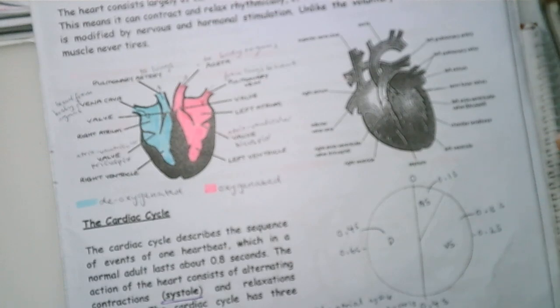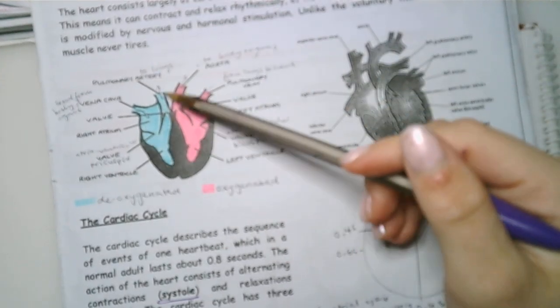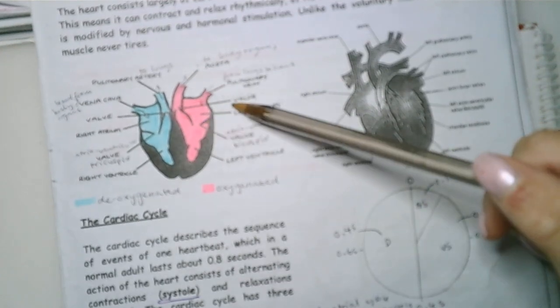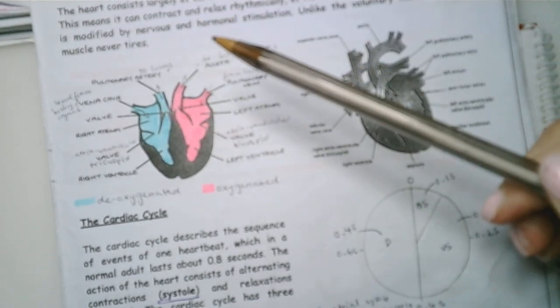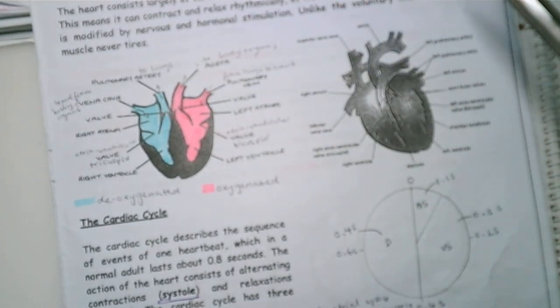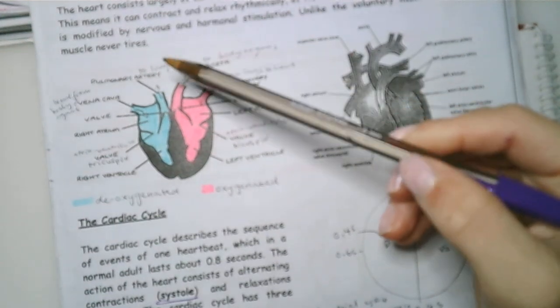The blood can't flow back because the bicuspid and tricuspid valves are closed due to the rise in ventricular pressure. The pulmonary artery carries deoxygenated blood to the lungs, and the aorta carries oxygenated blood to the rest of the body.